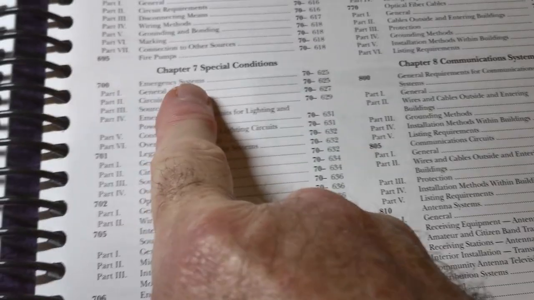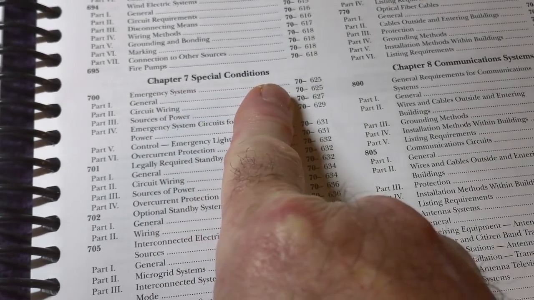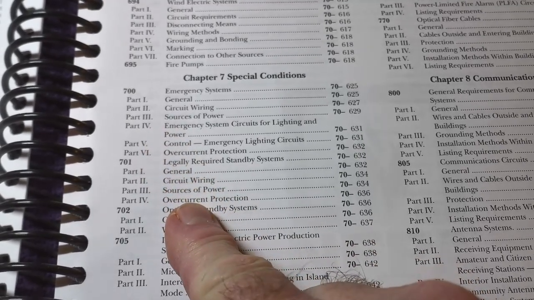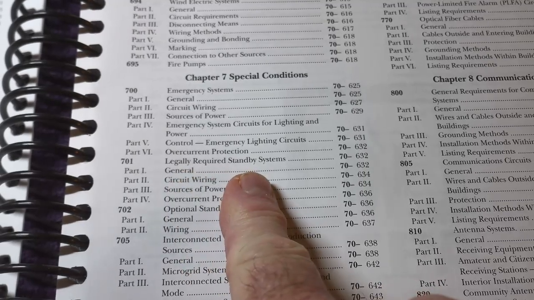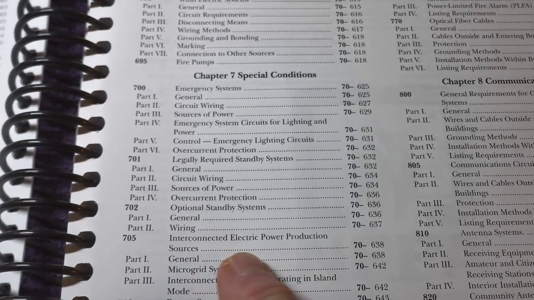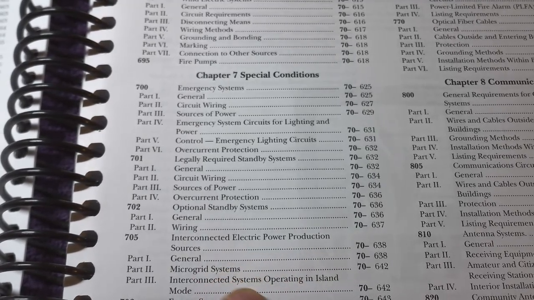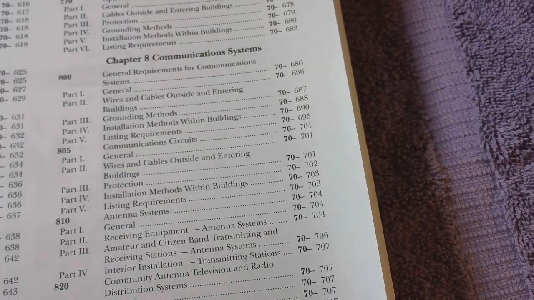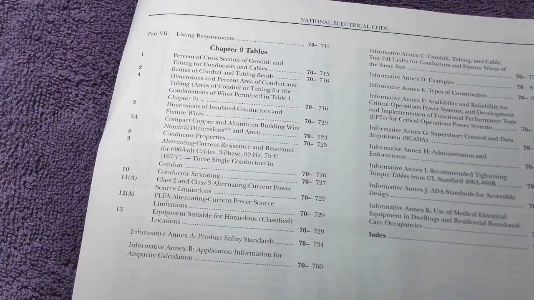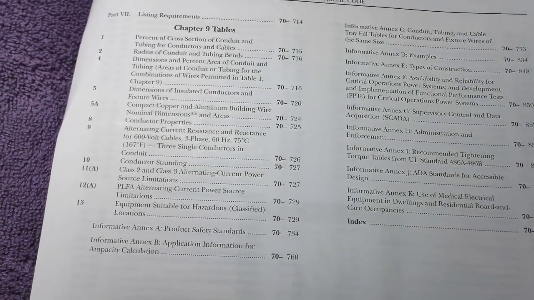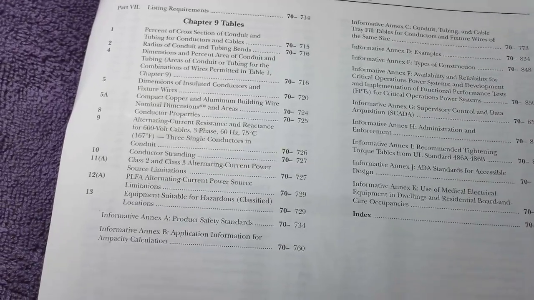Chapter 7 is special conditions. So this is going to get into the different Category 1, Category 2, Category 3, legally required standby systems, optional standby systems, interconnected electric power production sources. Chapter 8 is communications systems, and Chapter 9 is tables and examples, is what they used to call it. Tables and examples. So we're going to start at Article 90.